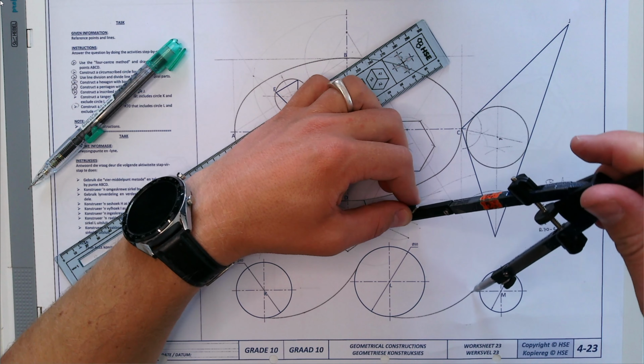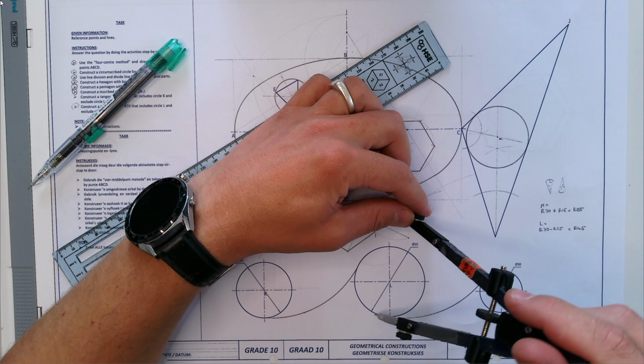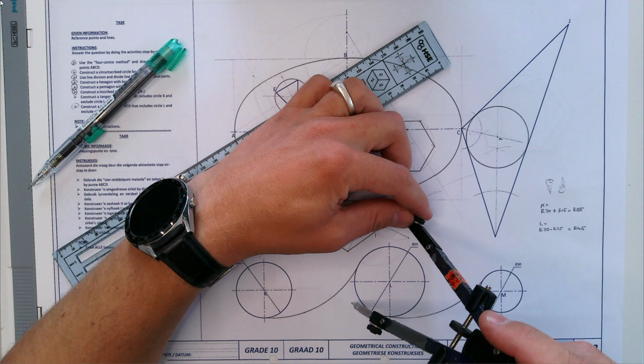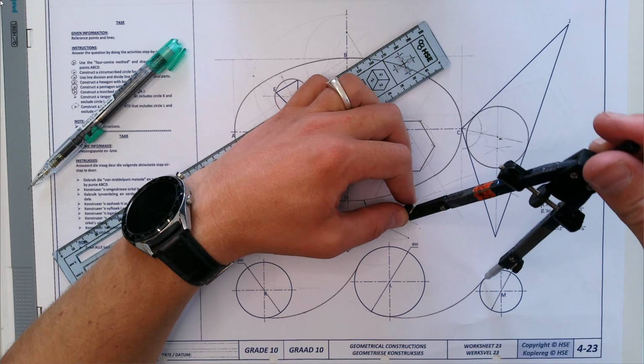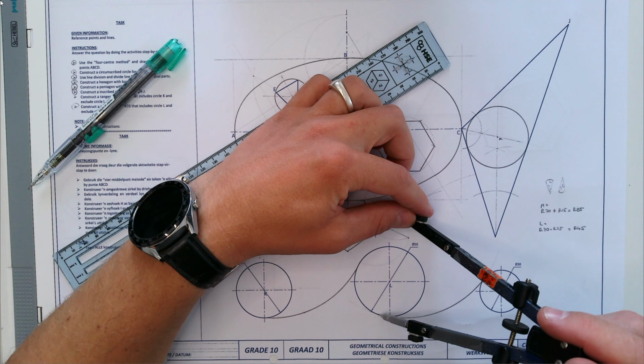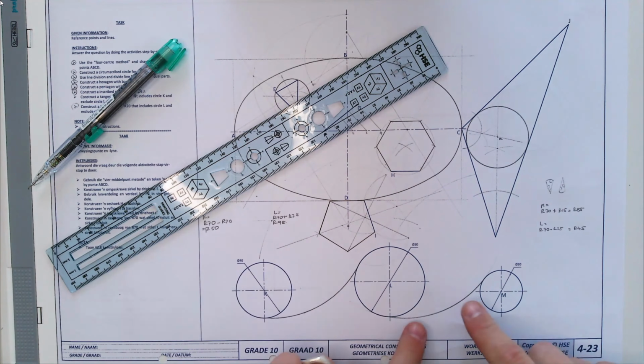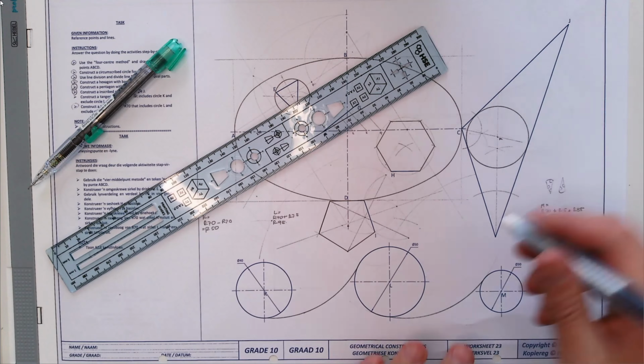So nice and dark. Put your arc in. If you continue with that arc will never go through the circles. So just to show you, that arc doesn't go through the circle, but we draw it in from the side to that side where it touches or skims the two circles.